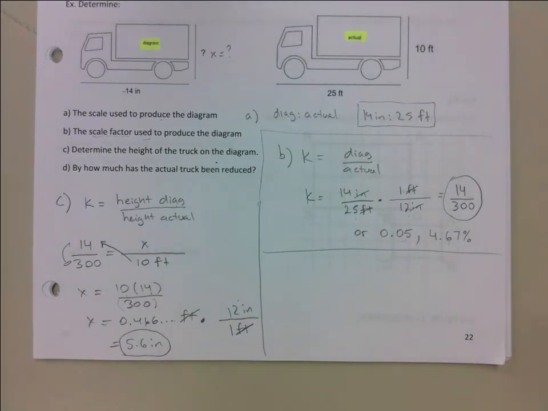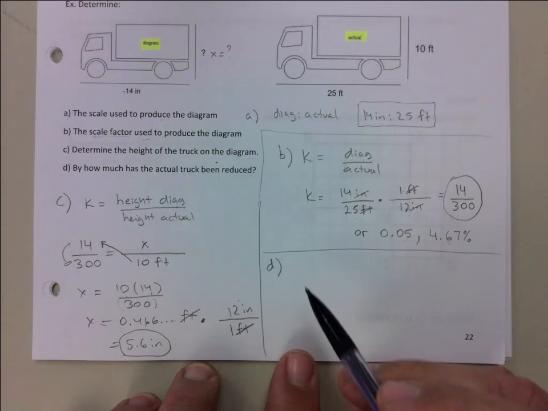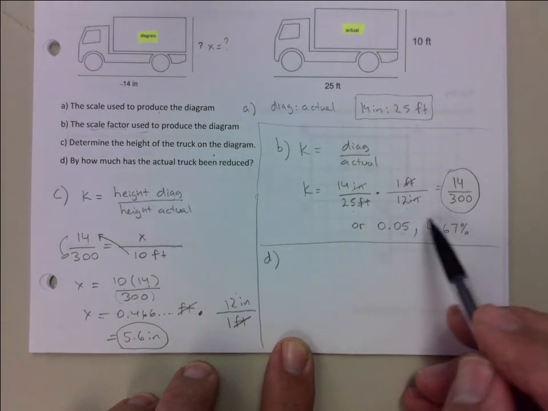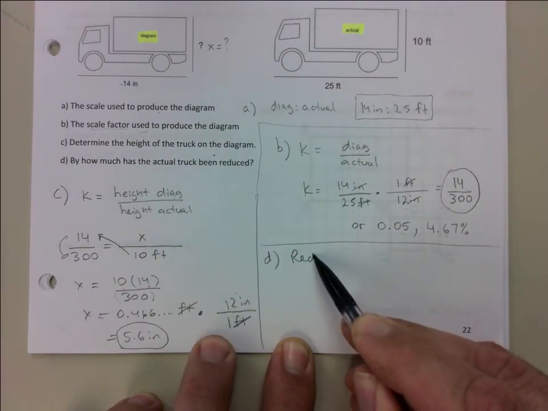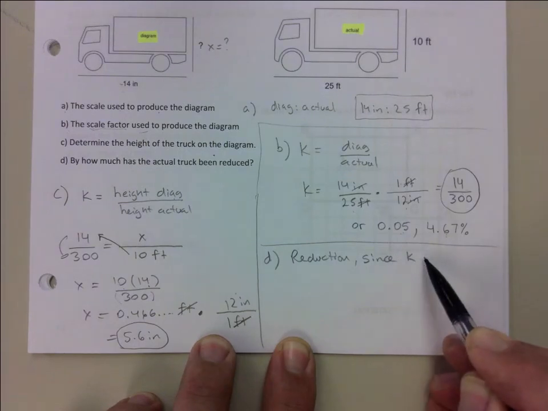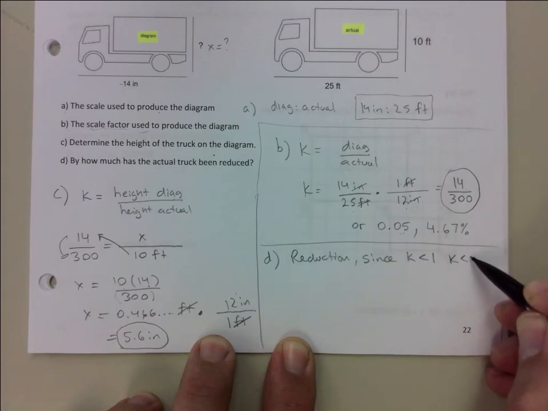By how much has the actual truck been reduced? This is D. It's a reduction. How do I know that for sure? Because K is less than 100. I will say that here: reduction, since K is less than 1, K is less than 100%.